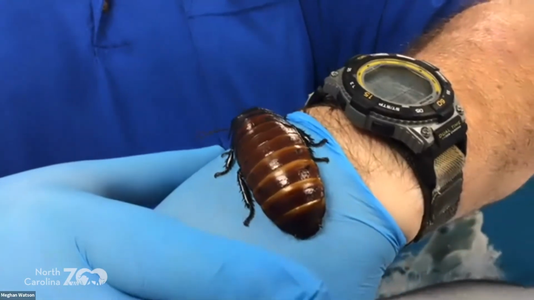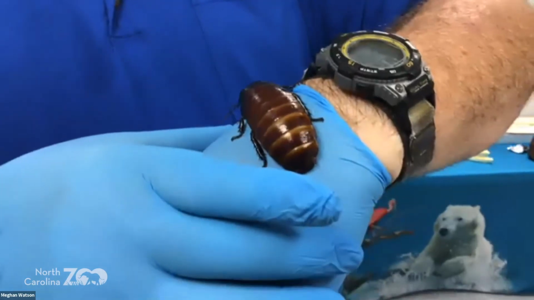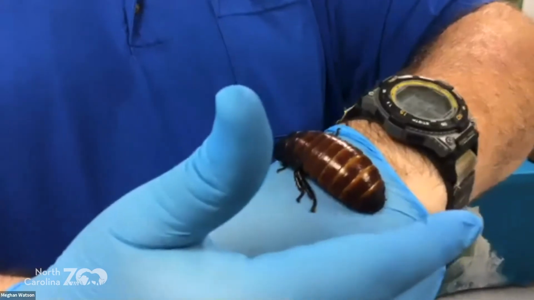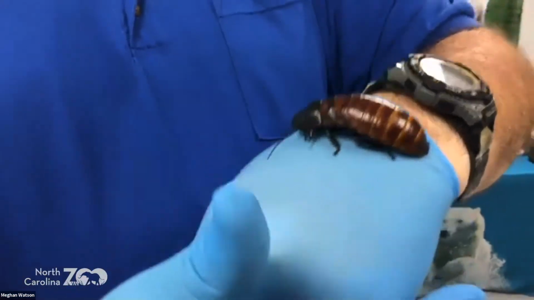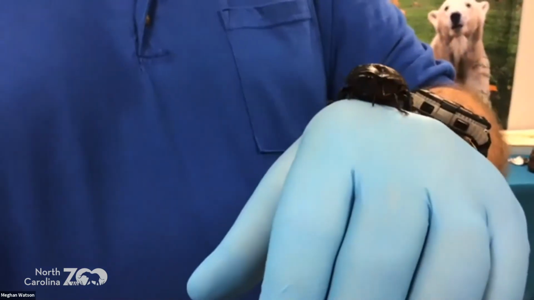But we're looking in this program at animals inside out. So this animal has brought the inside out, literally, in that the animal's skeleton is now on the outside of the body. Madagascar hissing cockroach. What you got there, Cynthia?